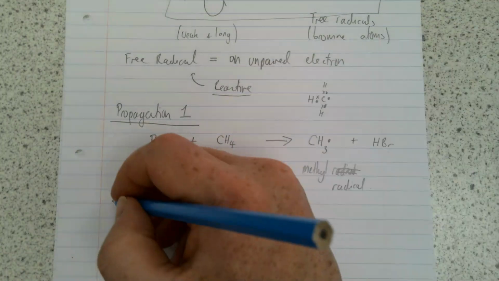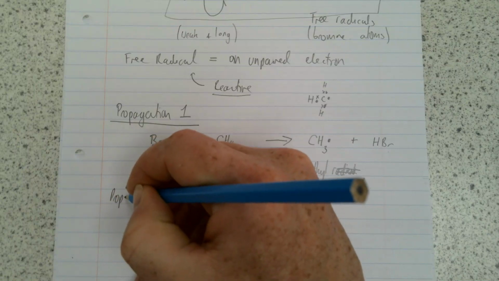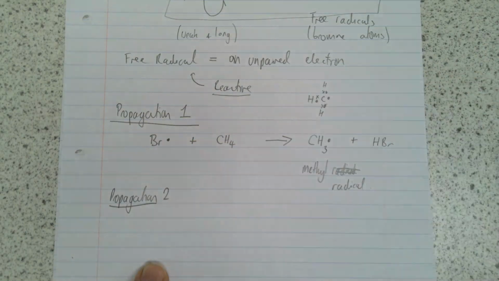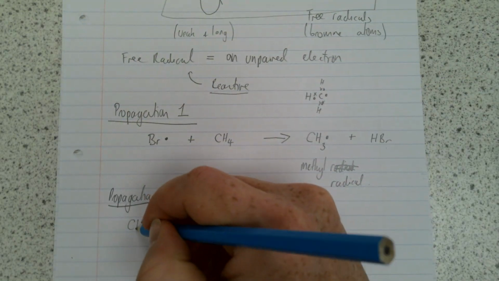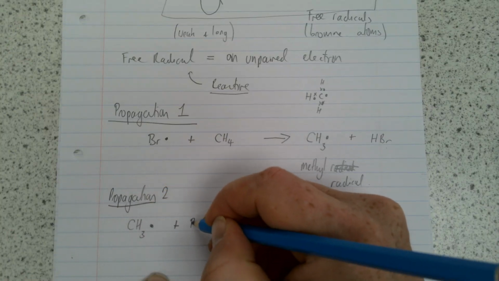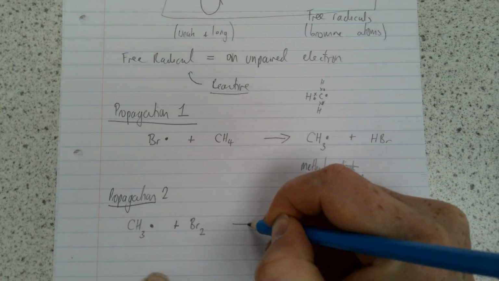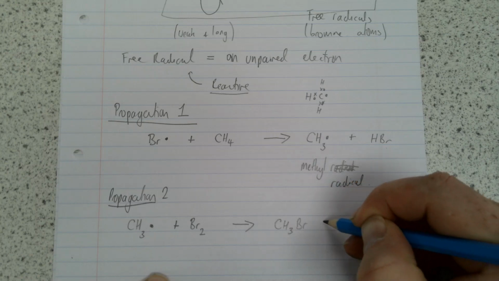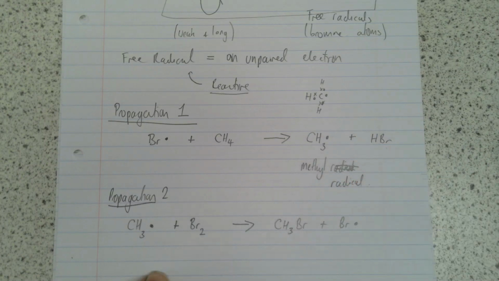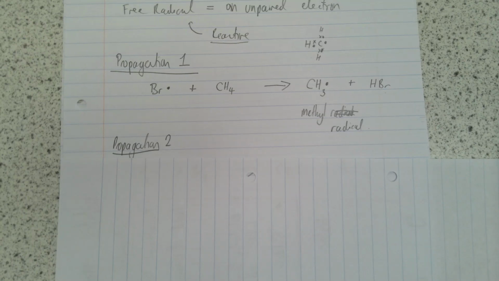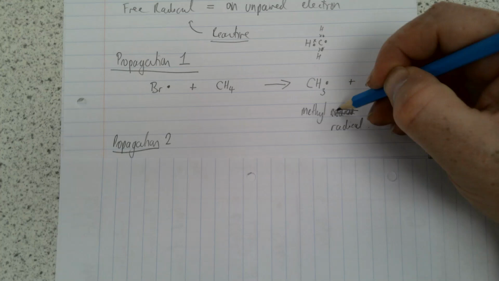So propagation 2, though, is next. Do you want to write out propagation 1, or will I start writing out propagation 2? Then I'll talk you through it. As soon as you've written that all down, you drop your pens.